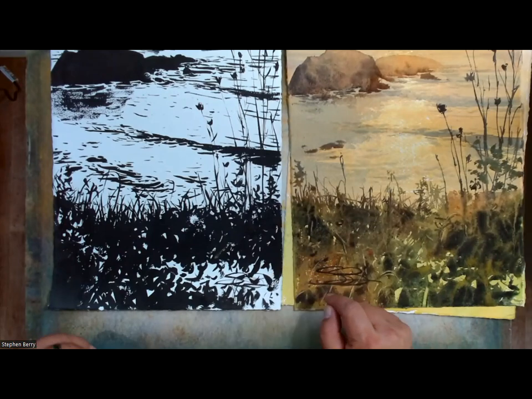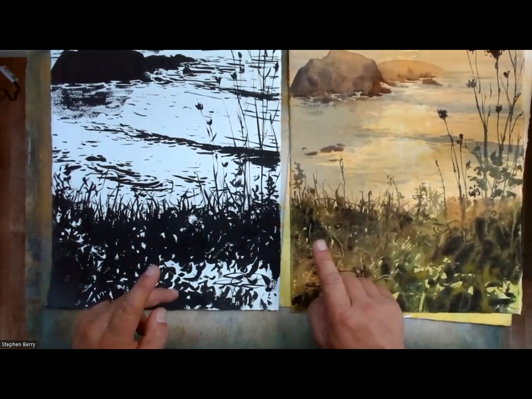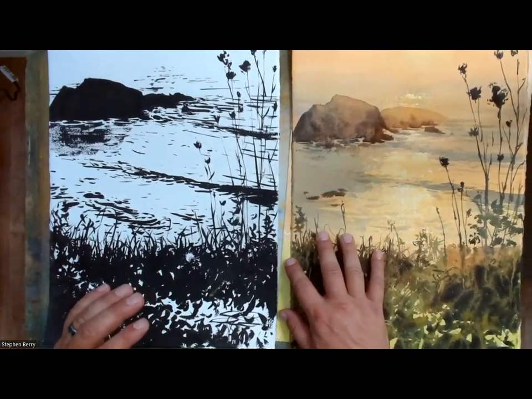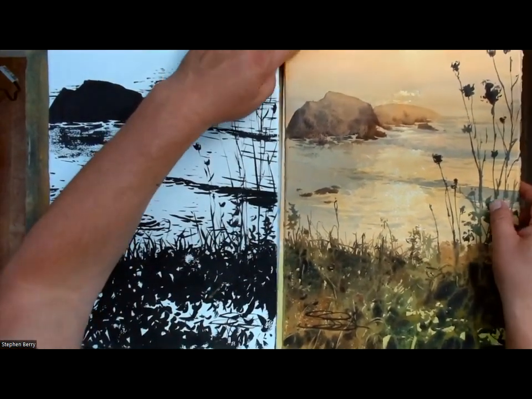Why not just do a 3-value study? That's a super good question. I saw somebody asking that. So my experience about 3-value studies, and do I think 3-value studies are some sort of horrible thing to do? No, I think they're great, right? And a lot of really great painters do 3-value studies.